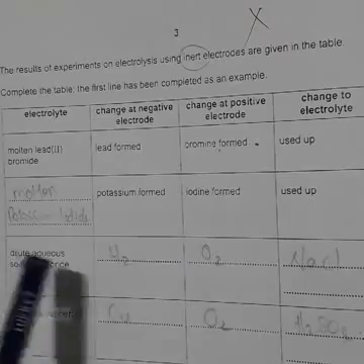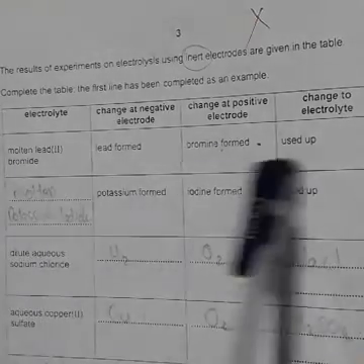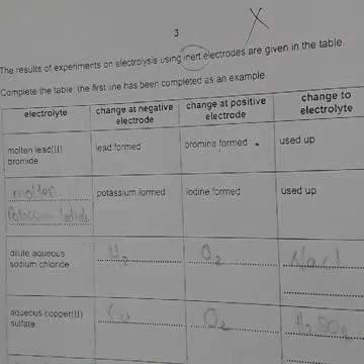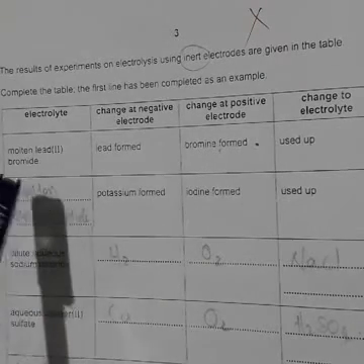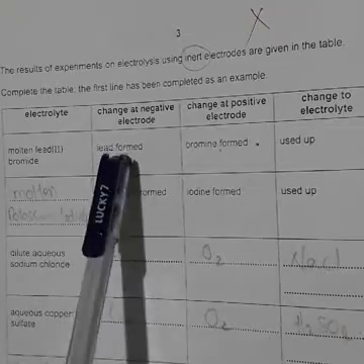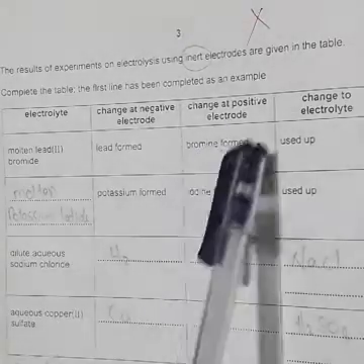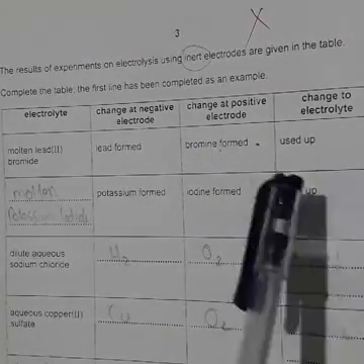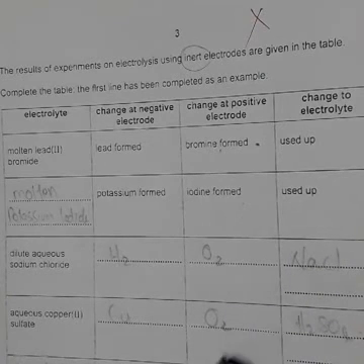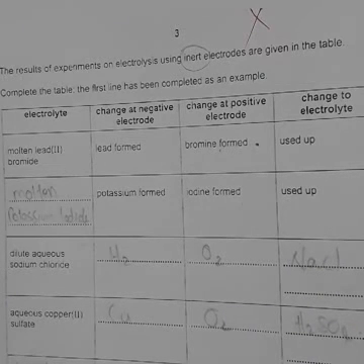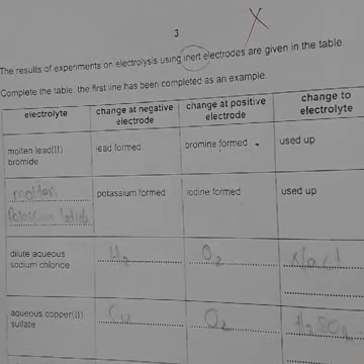Here one example is given. Using this example, you have to complete the rest of the table. Here there is the electrolyte, the product formed at negative electrode. Negative electrode means, as I told you before, cathode, positive electrode is anode, then the change of electrolyte. Also we discussed before, aqueous sodium chloride changes to sodium hydroxide. That is the change of electrolyte. This type of information you have to complete here.